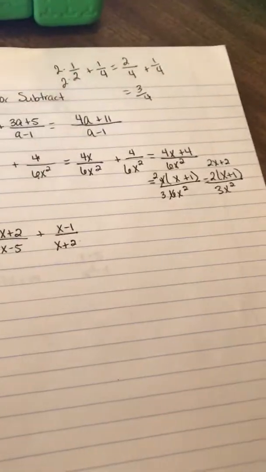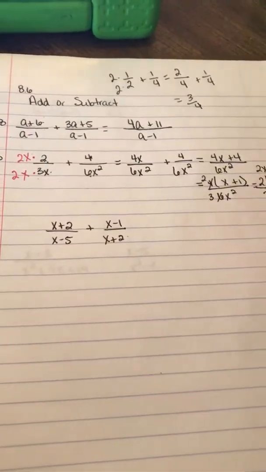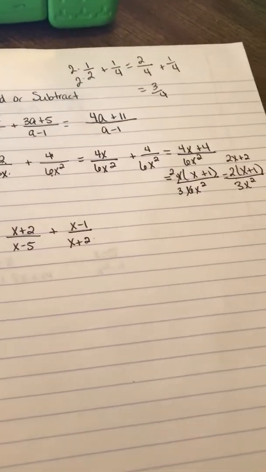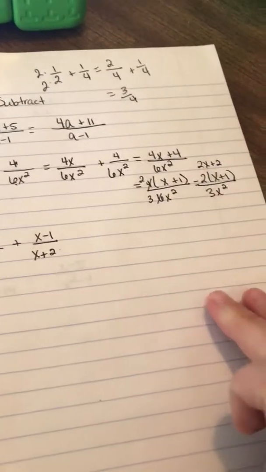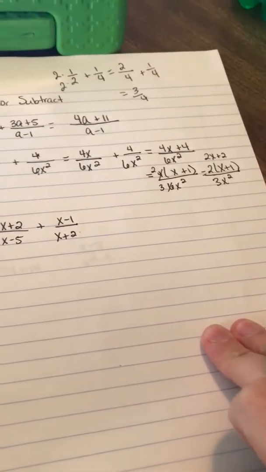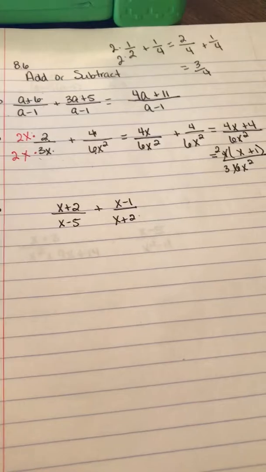Usually for mine, it's not something that could be reduced to start with, so you have no choice, and then it usually can't be reduced at the end. But anyways, you could reduce this one further just to make it simplified more, but the more important question is, can you find the right common denominator and go from there?